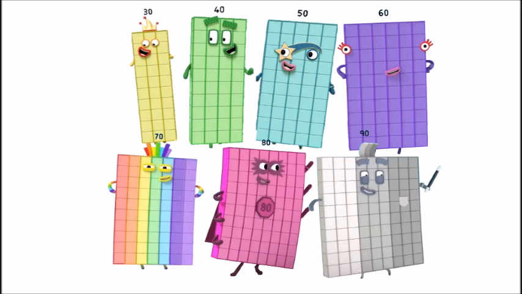90 is a magician! That's right! 90 is a magician! He has a pocket to put his magic tricks in. He has a magic wand! He's a freaking magic man! Or magic block, to be exact. But why is he a magician? 9 isn't a magician, so why is 90 a magician?